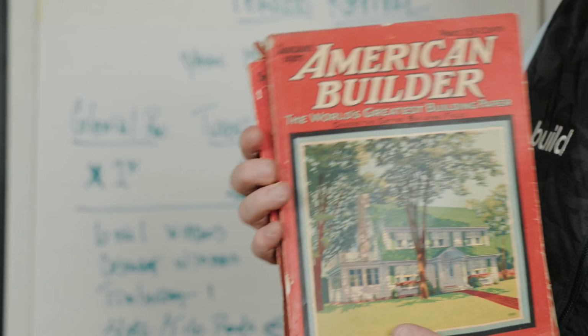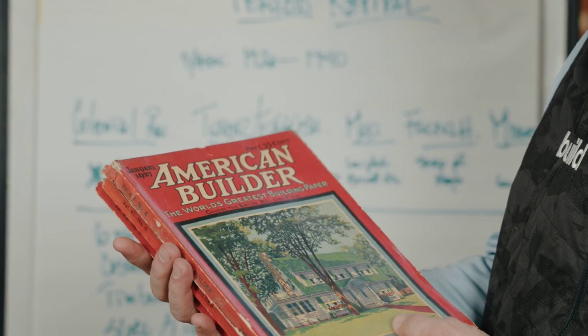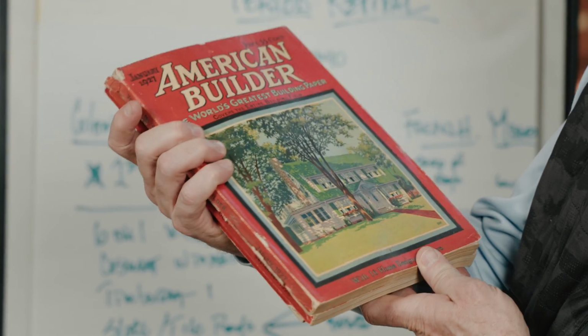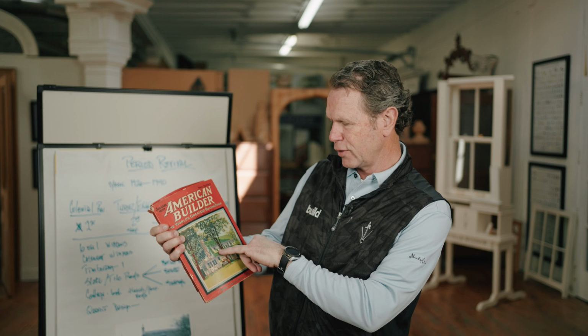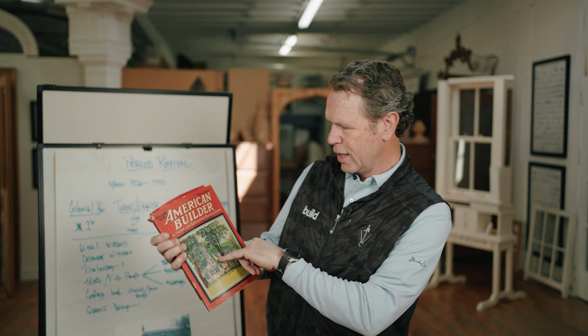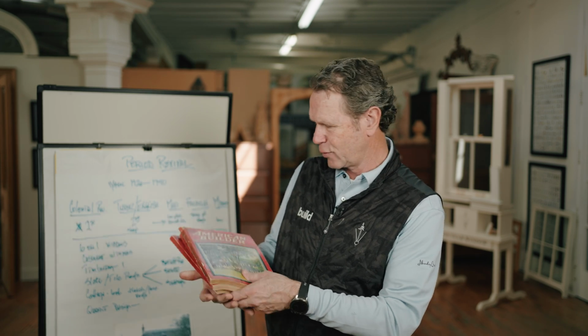So if you think about the architecture of that period, here's just a few American Builder magazines. This one's from 1927. Notice that colonial revival. There's a Dutch gambrel roof there. Notice some of the things, the green tile roof, okay? Notice the 6/1 windows. Those are the things that we're going to be talking about.